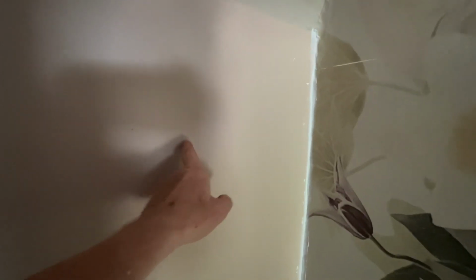Now it'll dry clear, but I intend to paint it. It'll dry transparent. This way I can paint this color onto my mural.